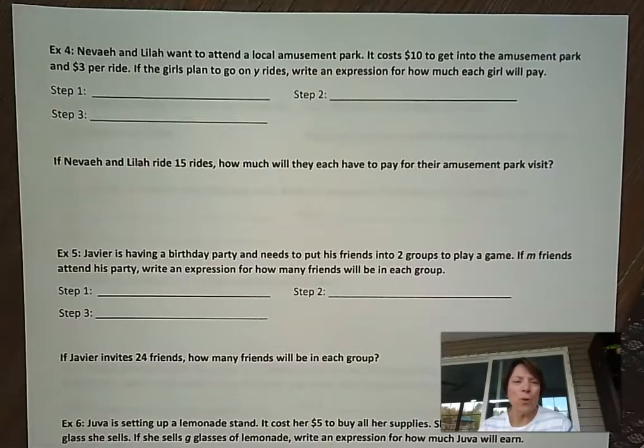Okay, let's look at one last problem here before we move on to the SWIC to see how you're doing on this. So Nevaeh and Lila want to attend a local amusement park. It costs $10 to get into the amusement park, and $3 per ride. The girls plan to go on Y rides. Write an expression for how much each girl will pay.